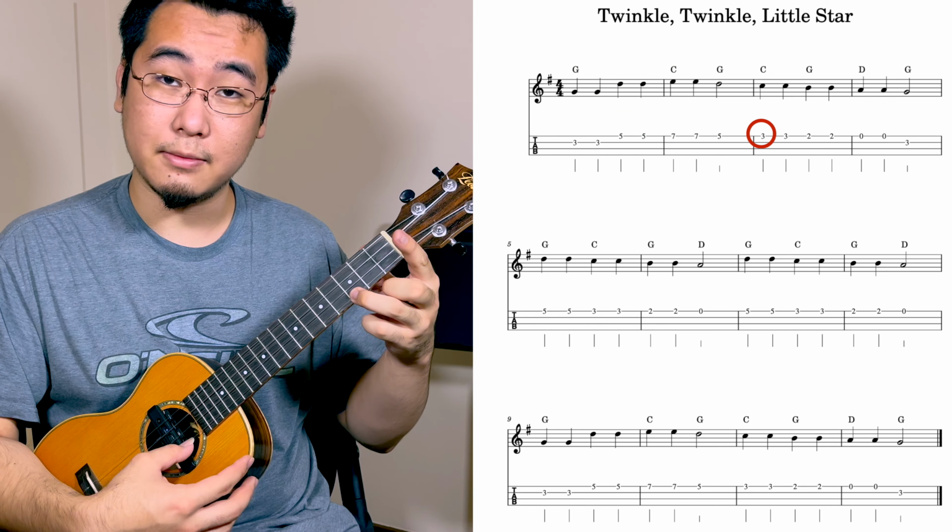After that, we get the melody note on the 3rd fret this time, on the A string, along with the C chord. So this case is another one where the melody lines up with the chord. So we don't have to change anything actually. We can just do the same strum and pick. And then the next one, the 2nd fret with the G, same thing.